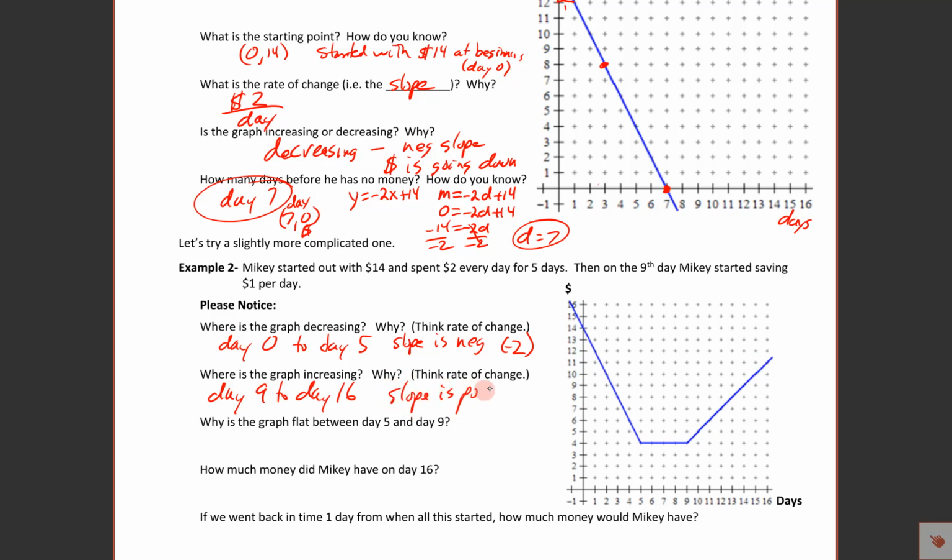Okay, and let's think about what the slope would be here. Here it was going down pretty steep, going down $2 every day. Here it's going rise 1, run 1, rise 1, run 1. Here it's going up $1 every day. Okay, so it's positive 1 in that particular case, which matches up with what the description said. It said he was saving $1 per day.